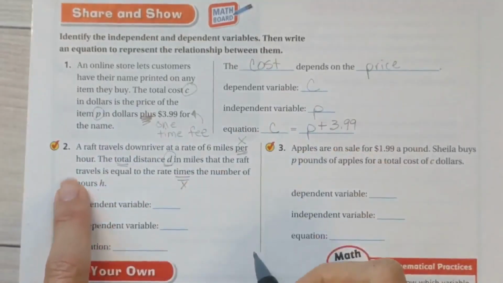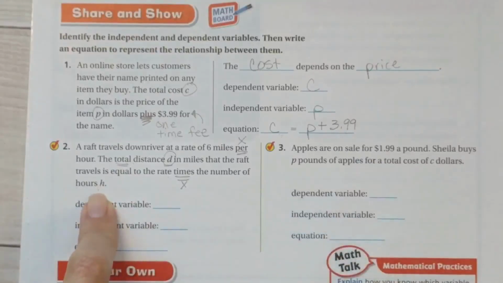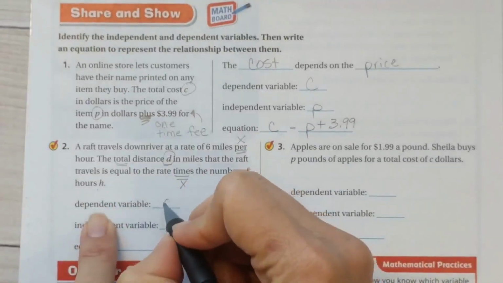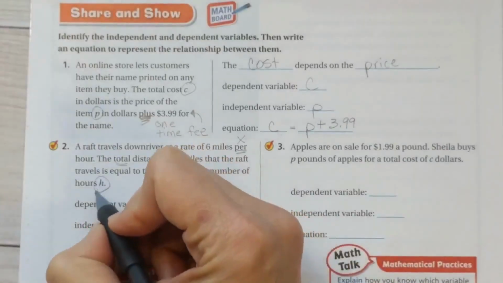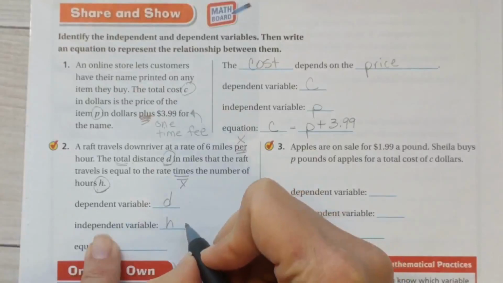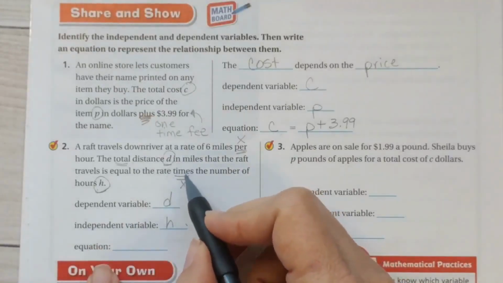It depends on the number of hours that they have to float down that river on their raft, right? Okay, so our dependent variable is D. Our independent variable is H. So this is distance. This is hours. And we know that we're using this operation, which is times.